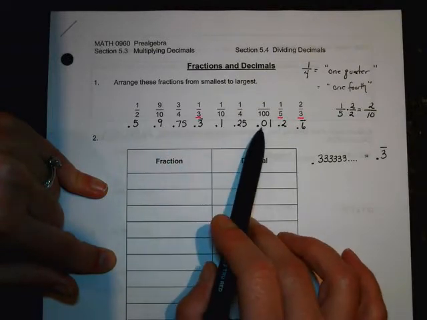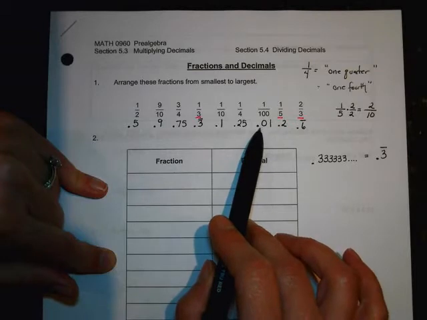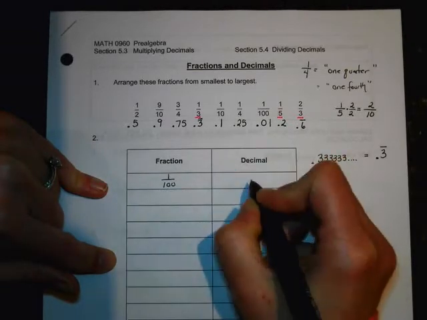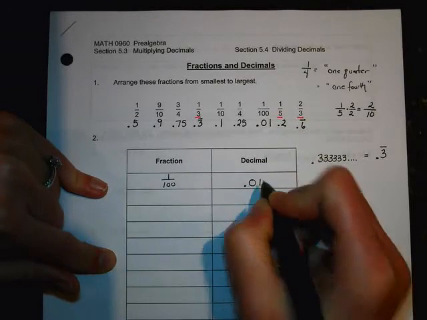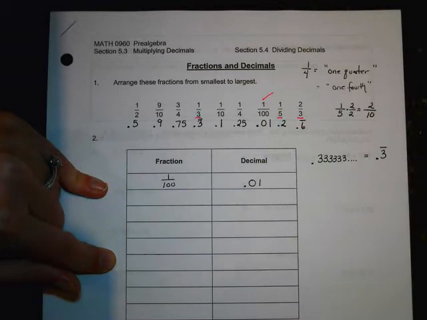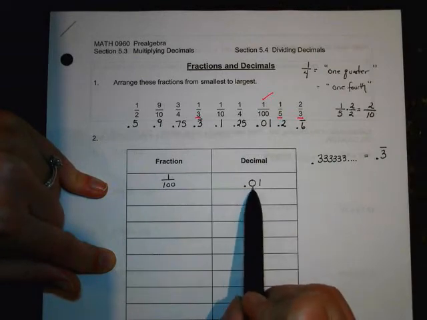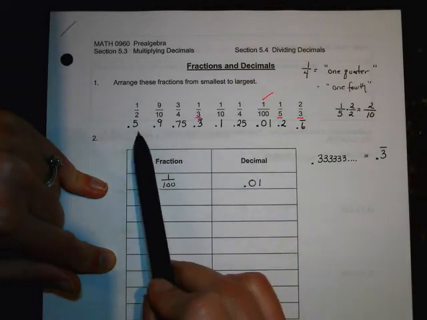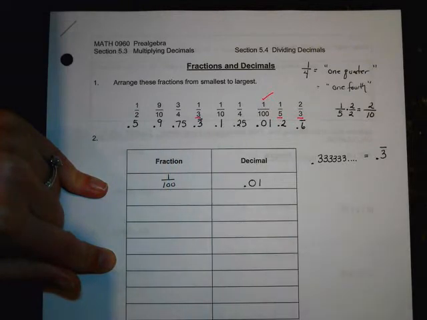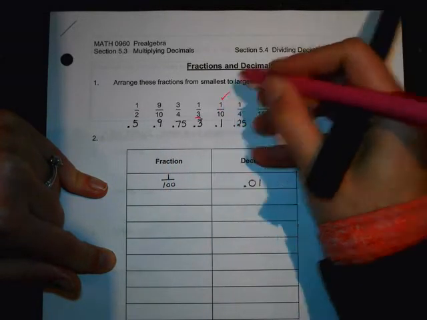So the fraction 1/100 would be 0.01 as a decimal. So we took care of that one. So I took care of all the point zeros. Now I have to do the point. The number that's the smallest after the decimal point is 0.1. So the next number would be 1/10, which is 0.1.